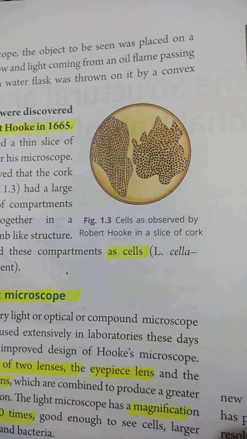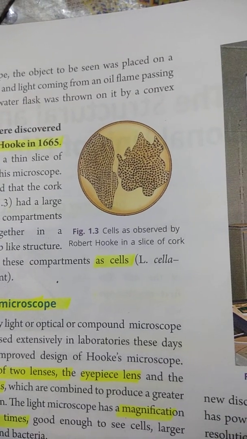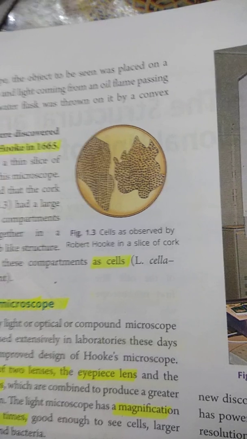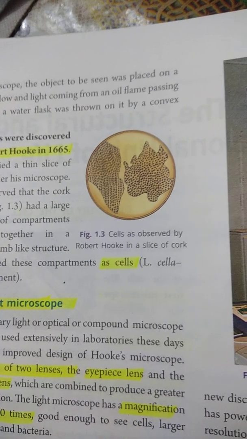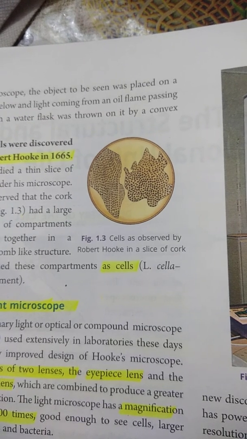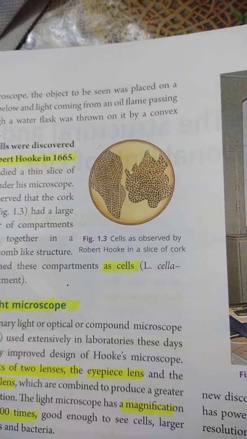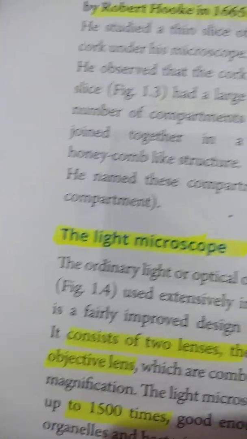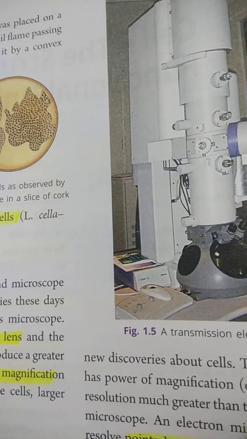The honeycomb-like structure he had seen under the microscope, he named these compartments as cells, meaning room-like structures or small compartment-like structures. So he gave the name cell. Cella means compartment.